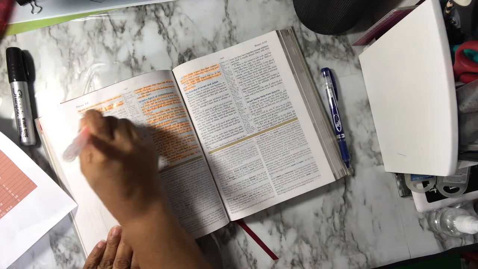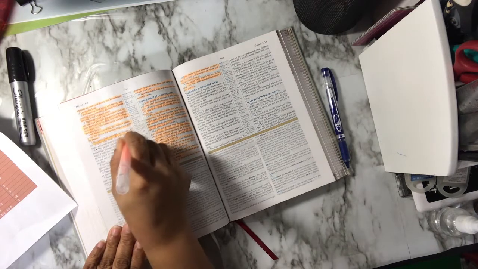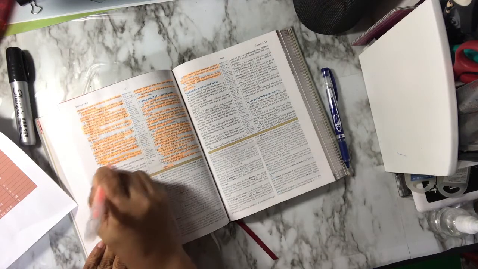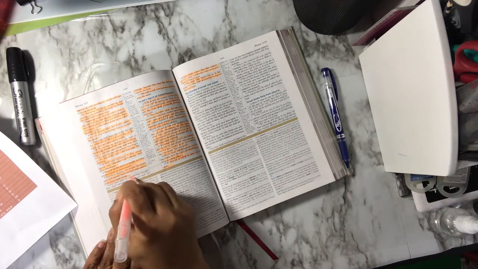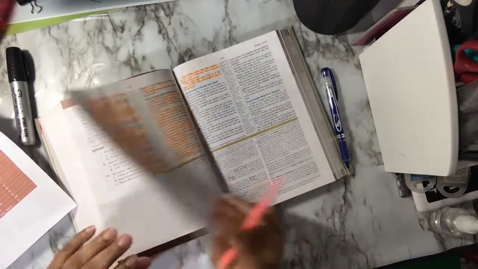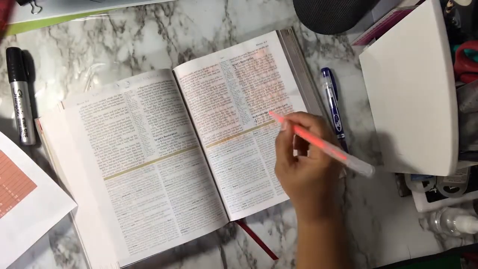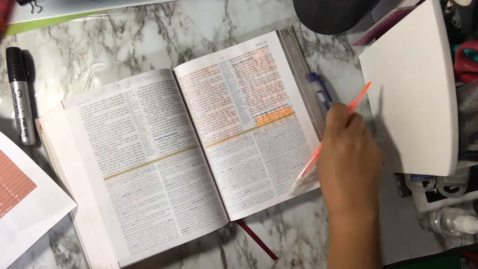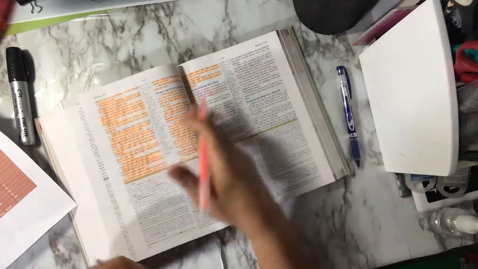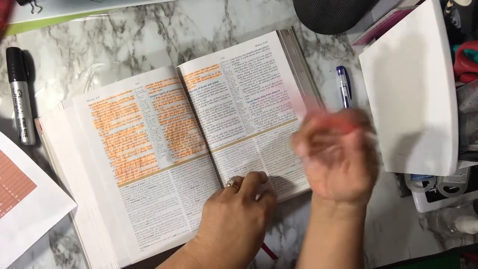And then I'm going to circle the key verses, since the key verse is also in the chapter, so that I distinguish it. It's going to be 4:1. Alright, so it's right here. Right, so that's 4:1 in chapter 4, so that's already done.